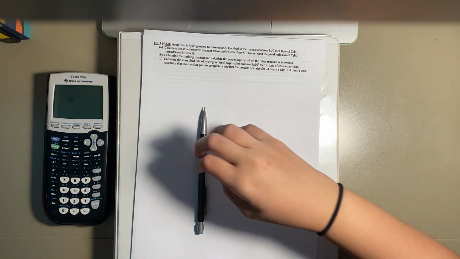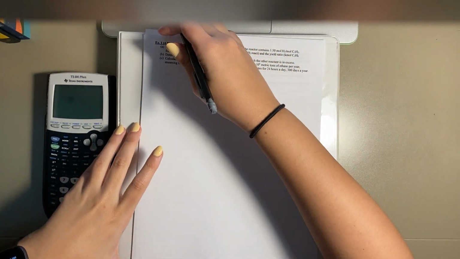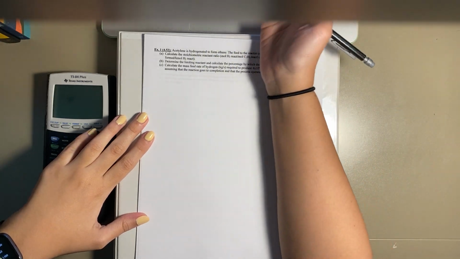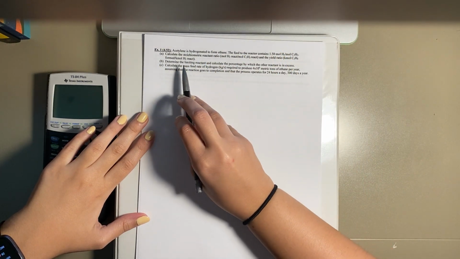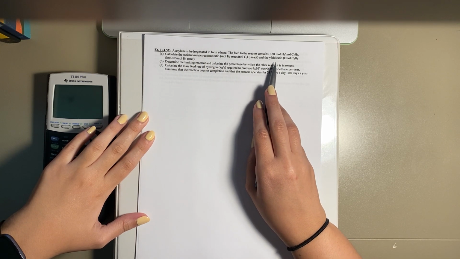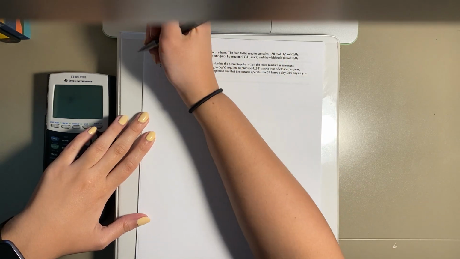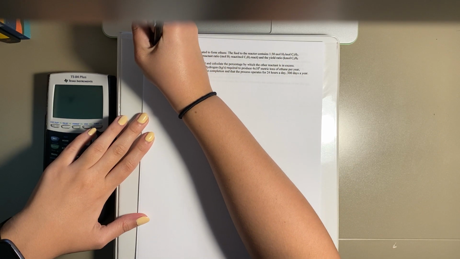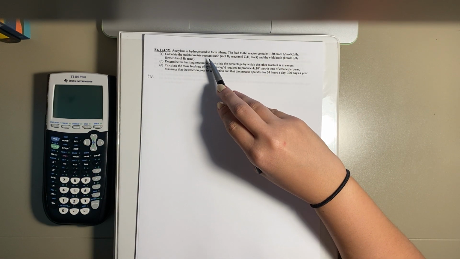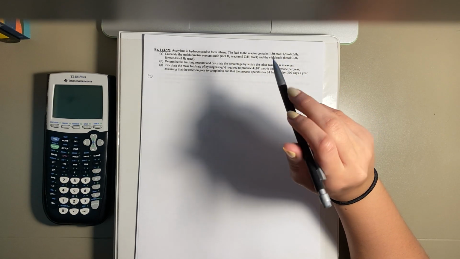Okay, so in this example, we have acetylene being hydrogenated to form ethane. And this is practice with using limiting reactants and figuring out excess, and then also the yield ratio and whatnot. So part A asks us to calculate the stoichiometric reactant ratio and the yield ratio.